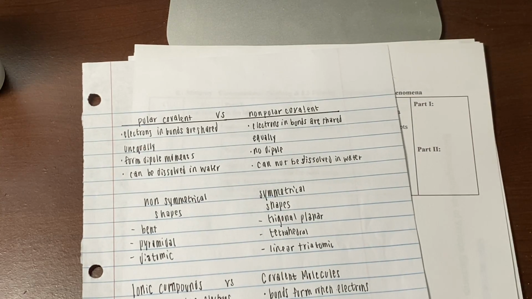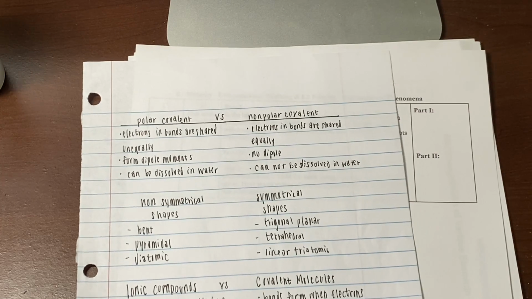Ionic is any bond where electrons transfer to form ions, while covalent do not.